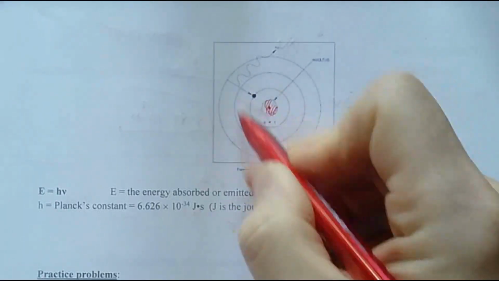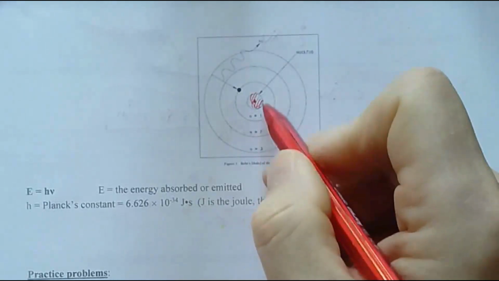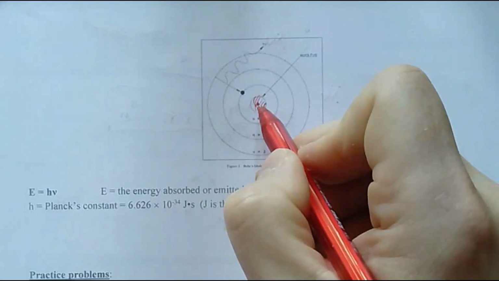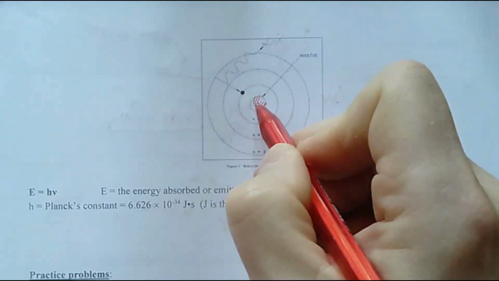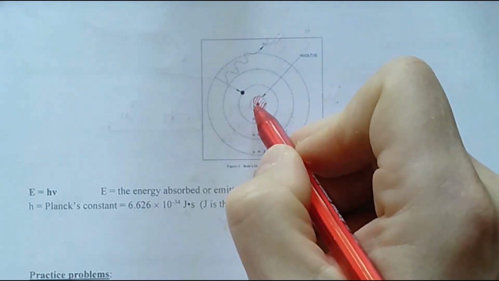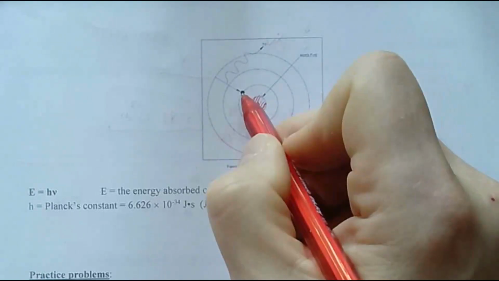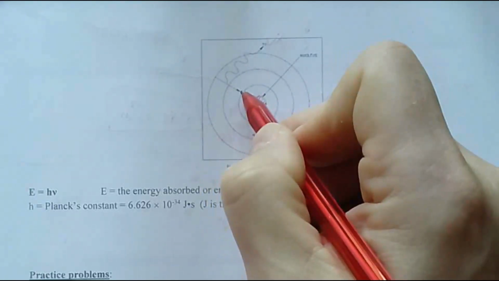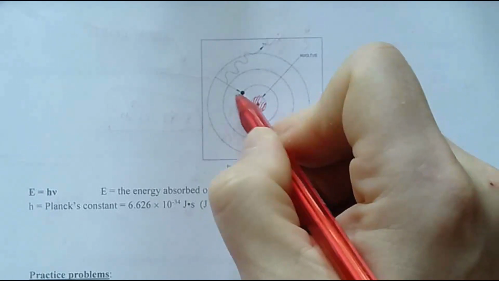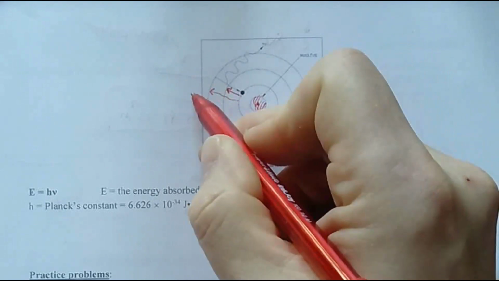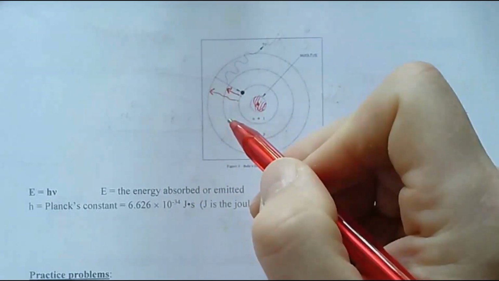Then here's the energy levels. And this is just depicted like the first three. If this is the hydrogen atom with one electron and one proton, and maybe a neutron in the nucleus if it's deuterium or tritium, this electron here can gain energy and get promoted to either this energy level or the third energy level or higher, and so on and so forth.